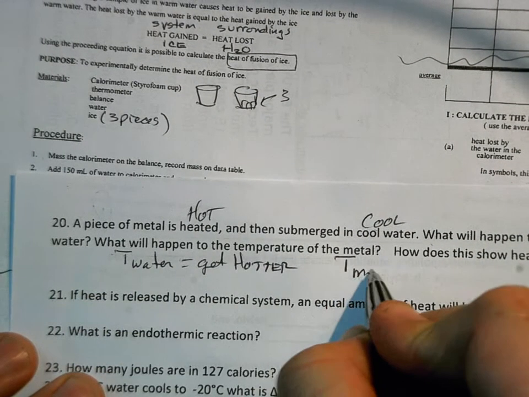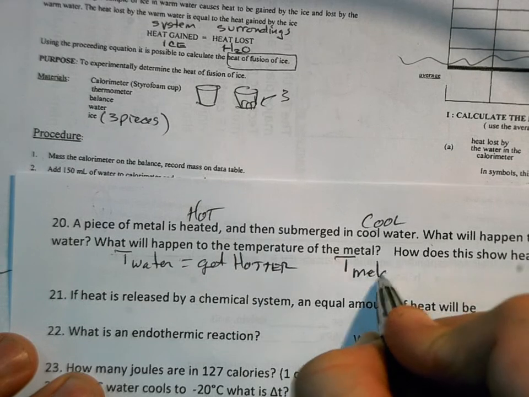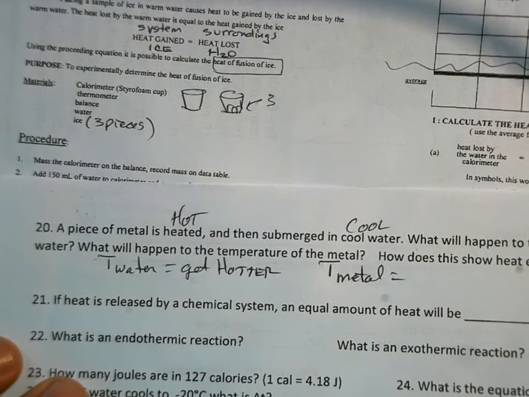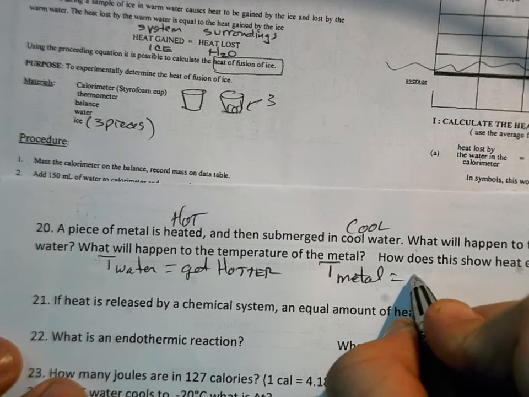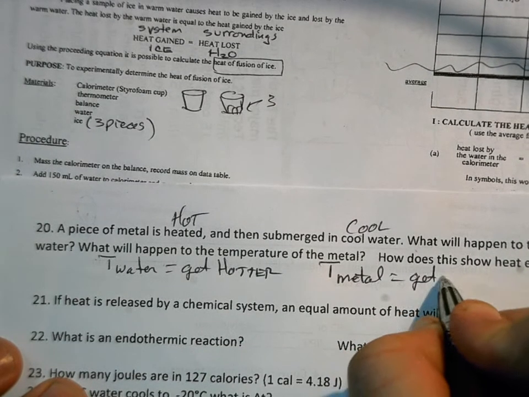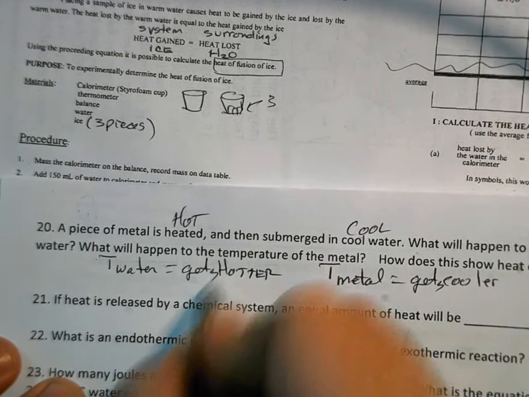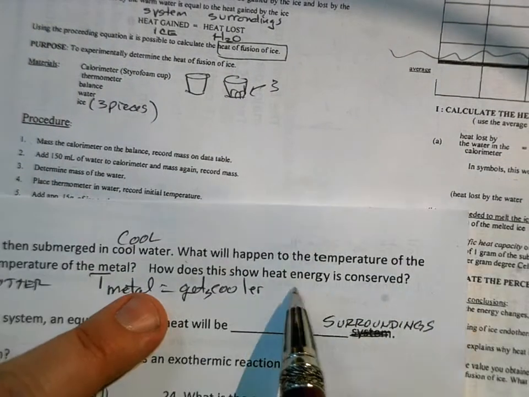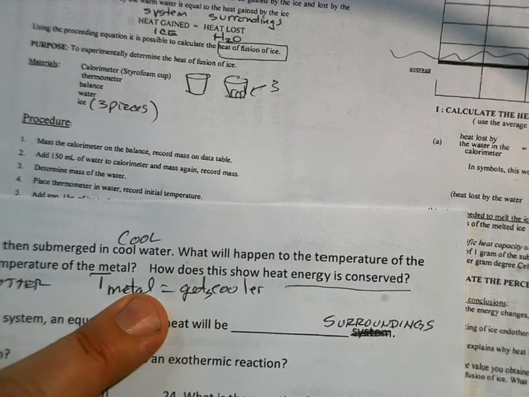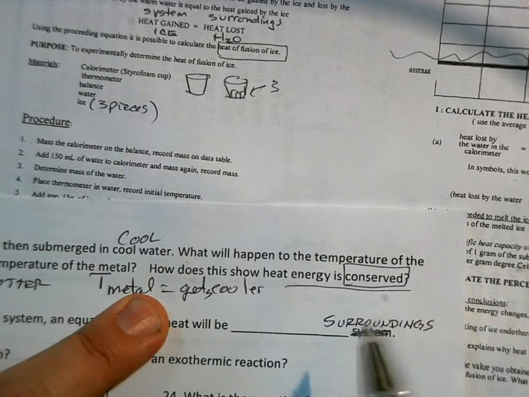T metal. Is the metal going to get hotter or cooler? You put that hot metal in cold water, what's going to happen to the metal? It's definitely going to get cooler. So it gets cooler. Maybe I should put the S's on those. There we go. And lastly, how does this show that heat energy is conserved? It's not created or destroyed.